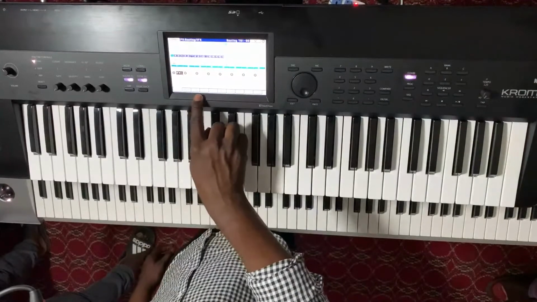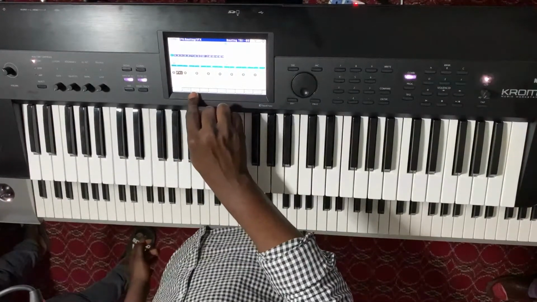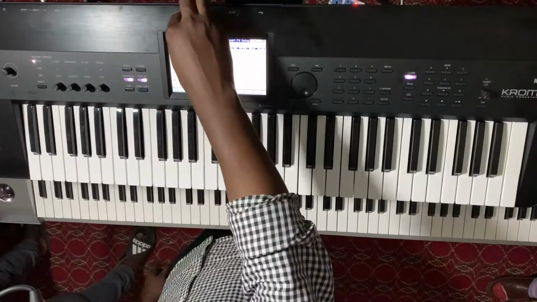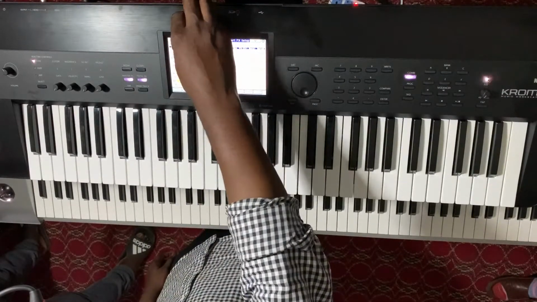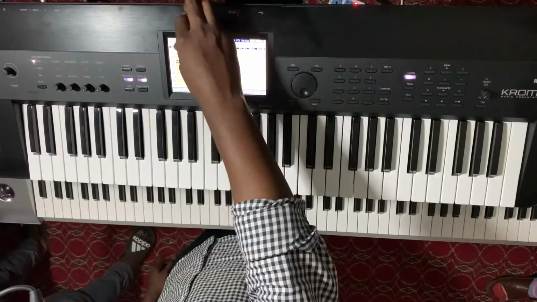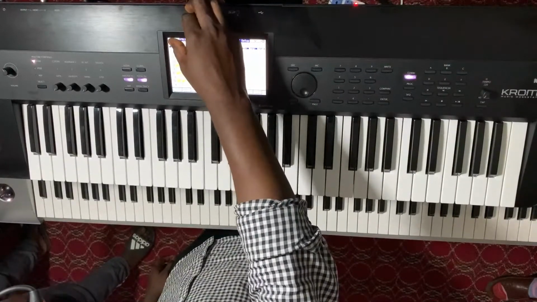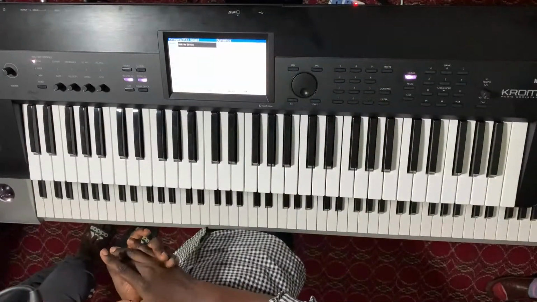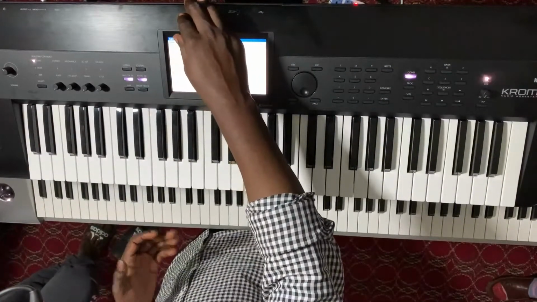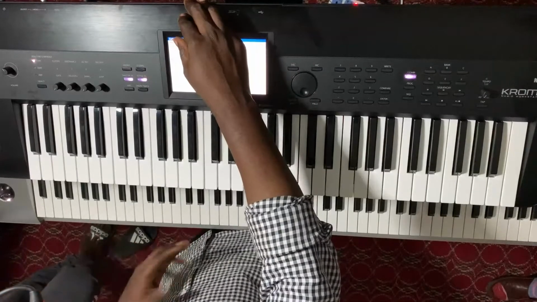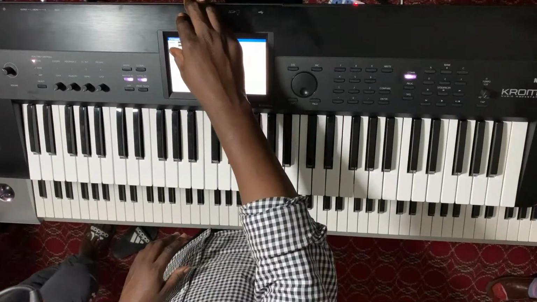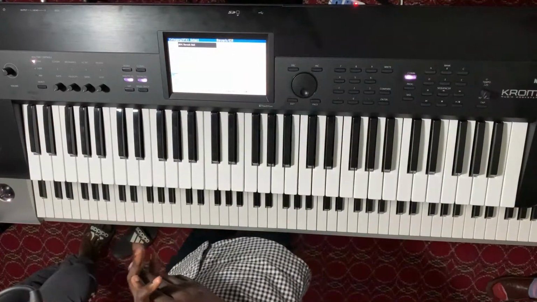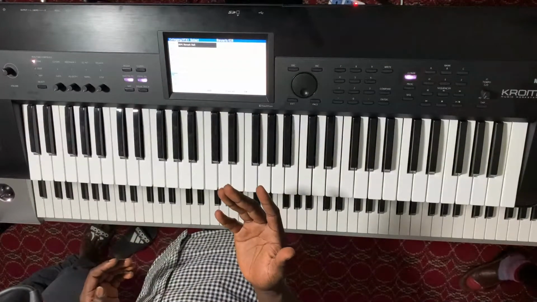So once you go to the IFX setup, you find all the effects. So IFX1, I want to set reverb to it. So I'll put it on. Then select reverb from the bunch of effects you can have on the Kronos. Sorry, I've been playing the Kronos. Okay, so this is reverb. Okay, let's try the reverb hall.